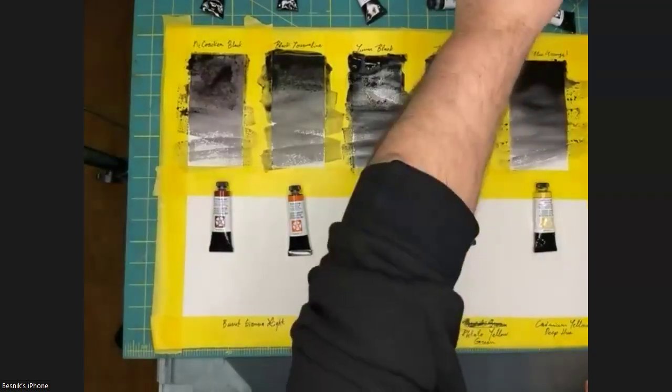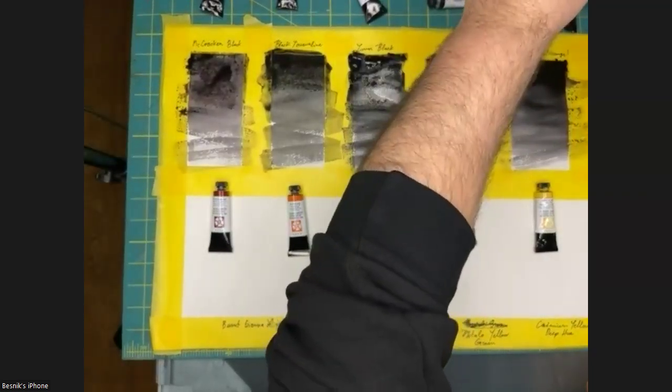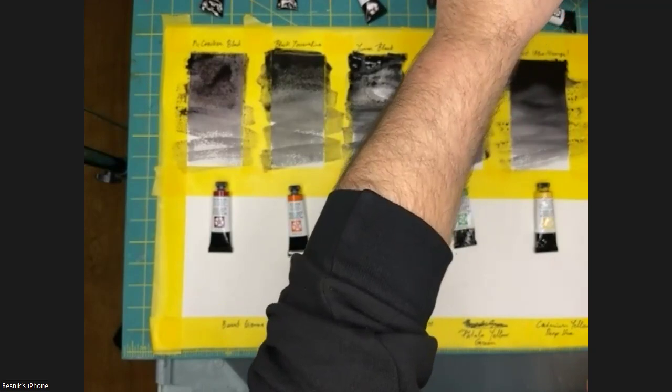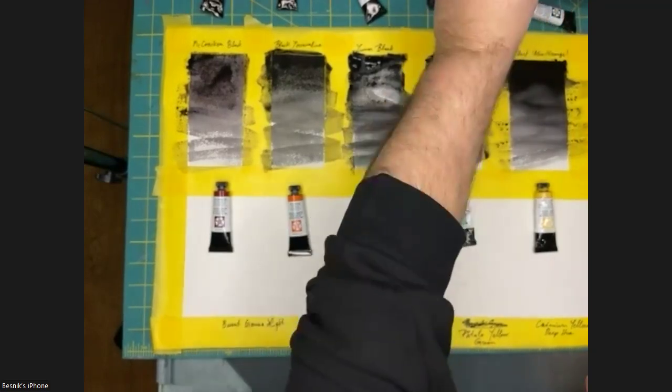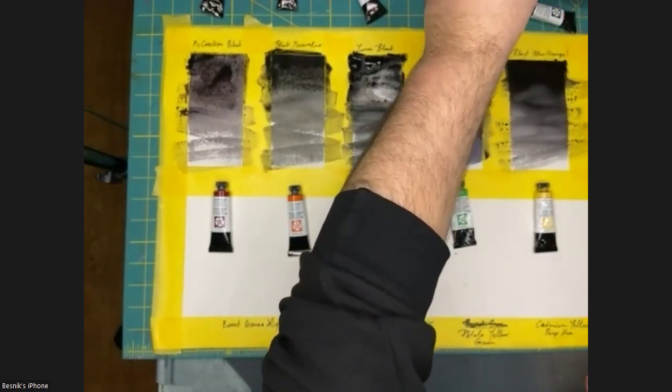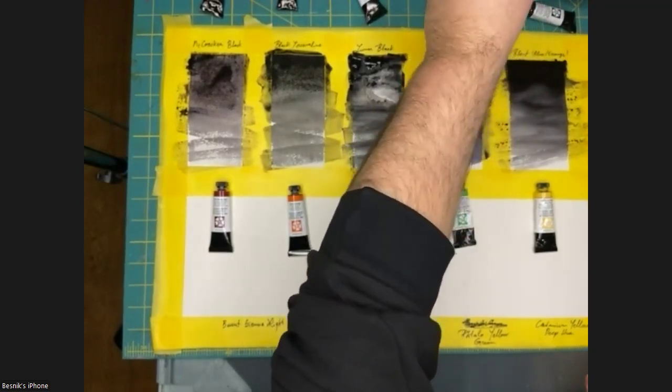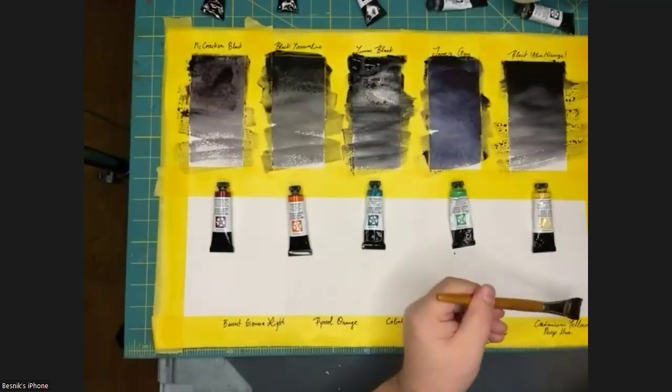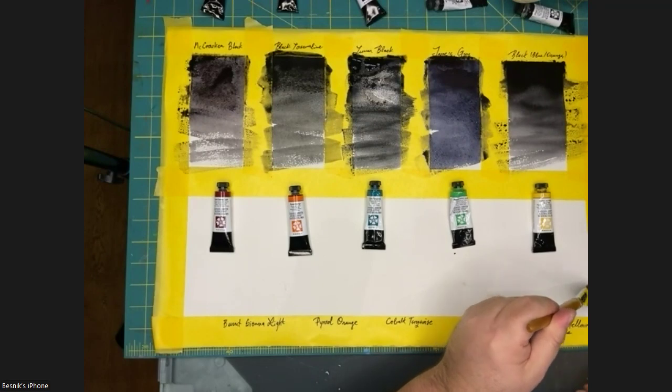So in the meantime, while I do these swatches of other colors, maybe the other ambassadors can say some words for their chosen blacks, or the people can watch me doing the play with the colors, however you like.